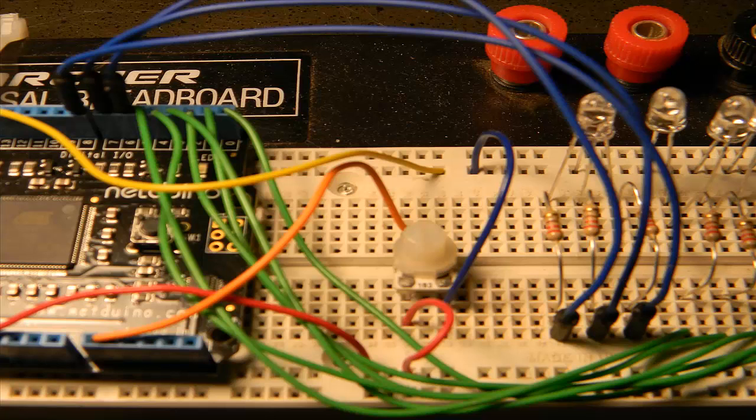The multicolor LED has 4 legs on it. One of them is connected to ground, and the other 3 legs are set up so that each leg controls a single LED. You'll notice that I have a resistor between each of the signals out from the Netduino. That's to keep the LED from burning up. You always have to have a resistor in front of the LED.